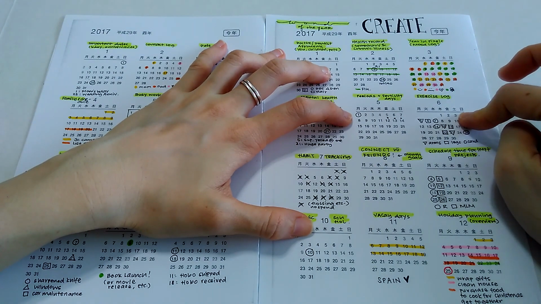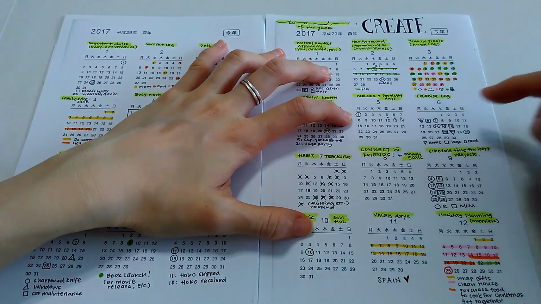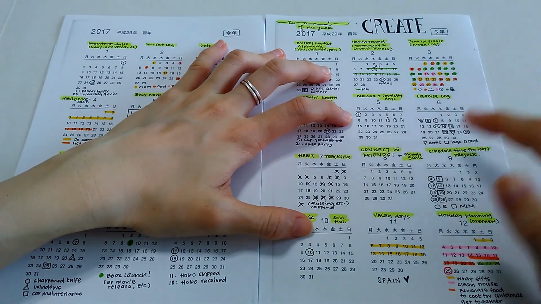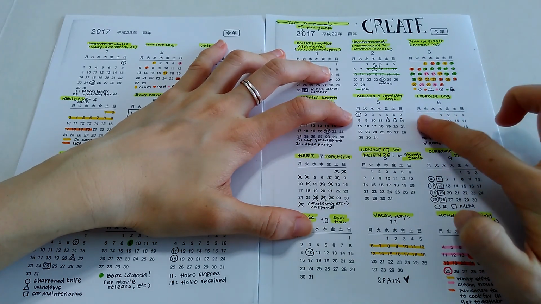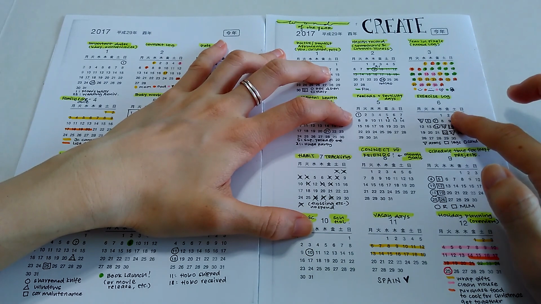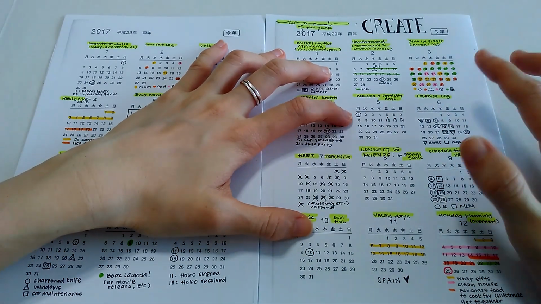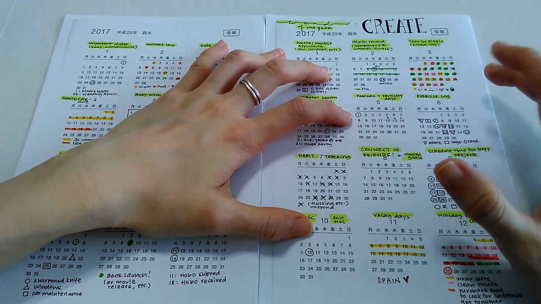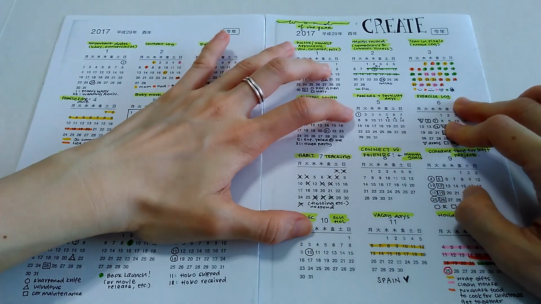You could also have an exercise log. So the key would be something like that. Triangle will be for arms, square will be for legs, circle will be for cardio, and then you basically track your exercise log that way.